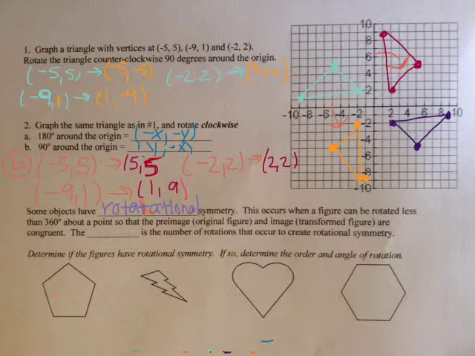Okay. Some objects have what we call rotational symmetry. This occurs when a figure can be rotated less than 360 about a point so that the pre-image, the original figure, and the image, the transformed figure, are congruent. The order is the number of rotations that occur to create rotational symmetry. And if we look at this pentagon, it's a regular pentagon because it has all the same sides. And it has rotational symmetry, and the order is 5.